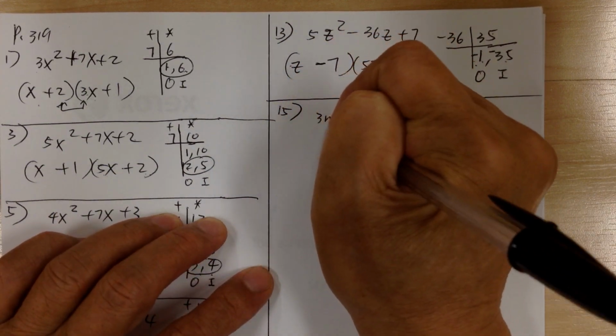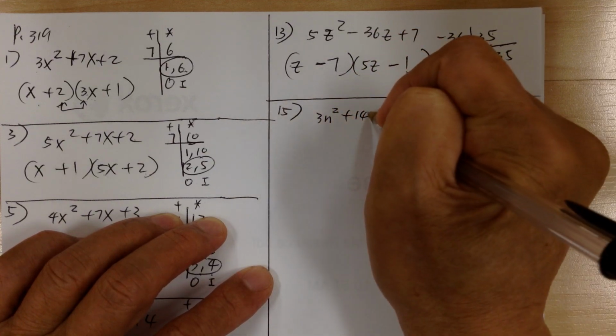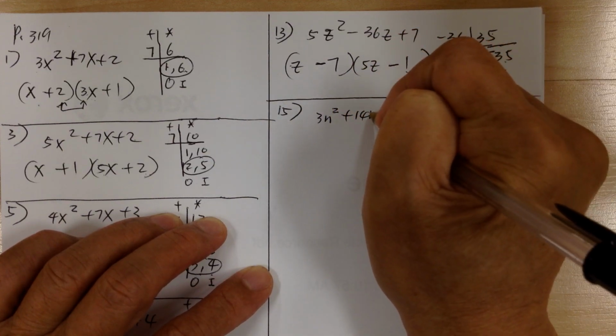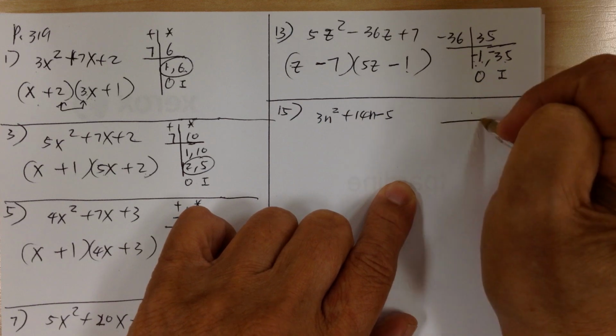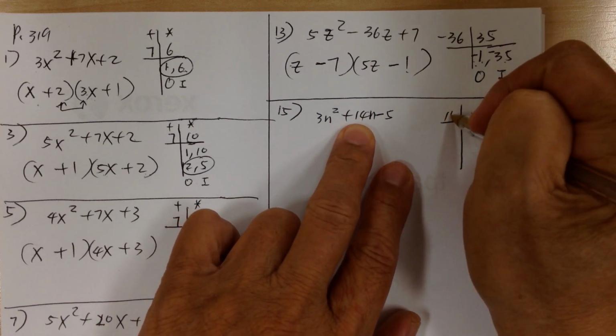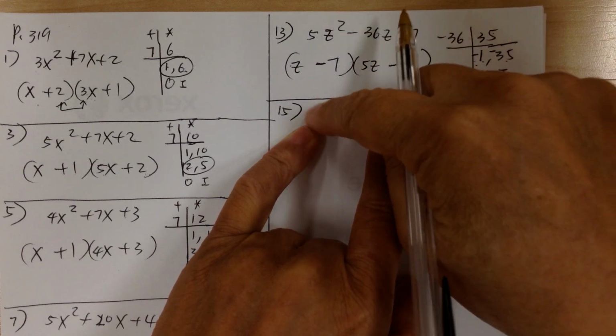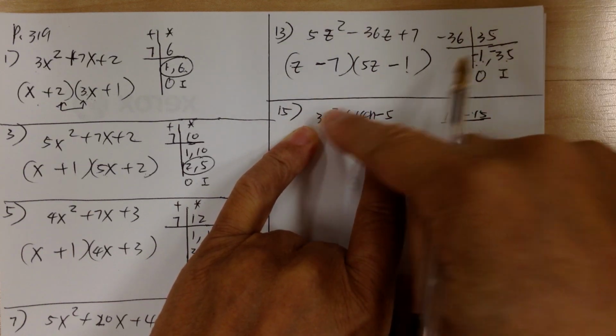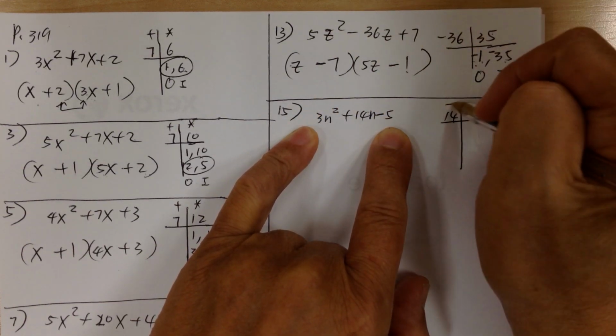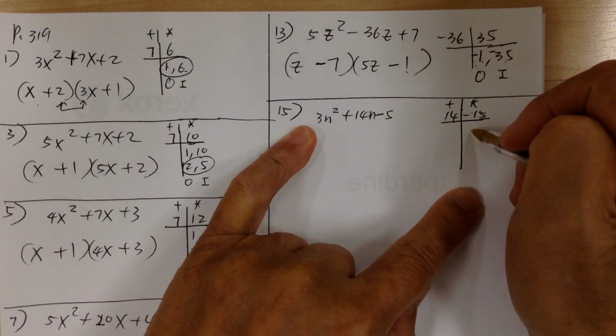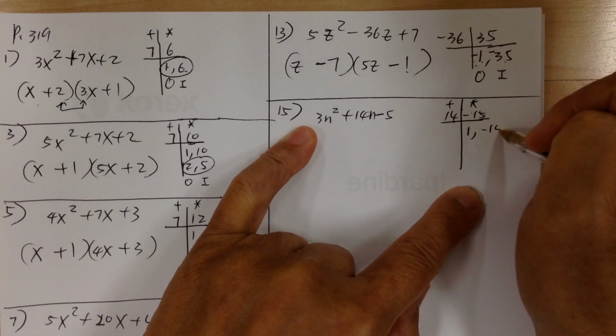Okay, so you've got 3n squared plus 14n minus 5. Again, this is just step 4. So you have to get 14, and this would be negative 15. So don't forget to multiply this number. When there's a number in front, you have to multiply. So you start with 1 comma negative 15.